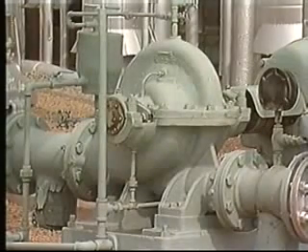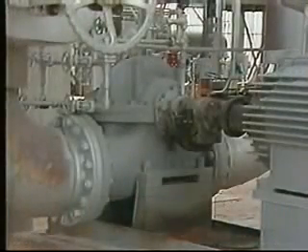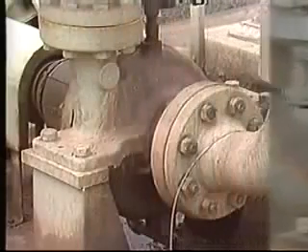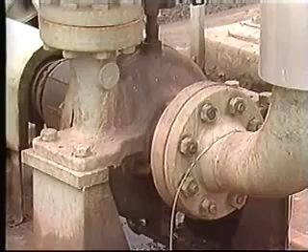Let's look first at the casing. It's the biggest and most obvious part. Its main job is to house and protect the pump parts inside. It can be made from cast iron, steel, bronze, or even special materials if that's what the job calls for.